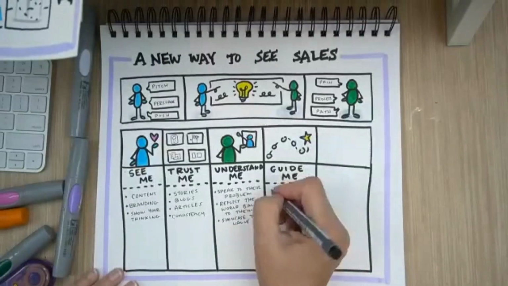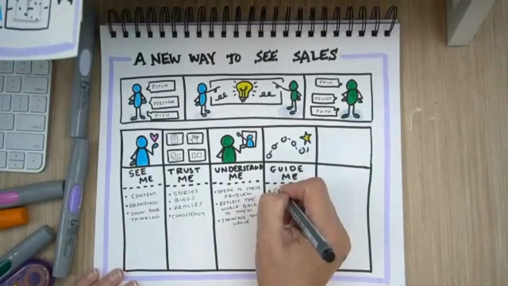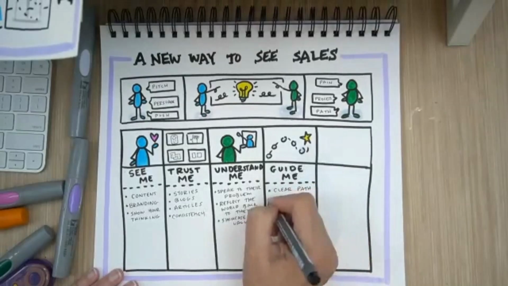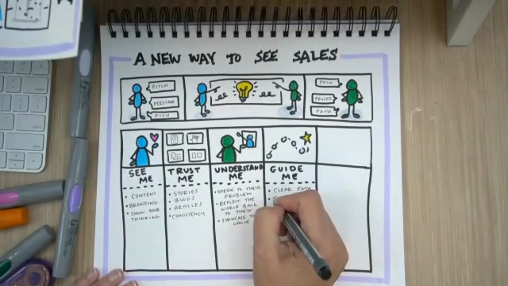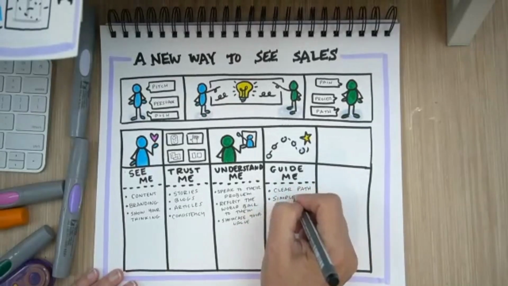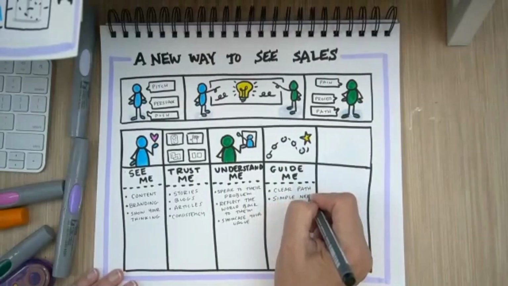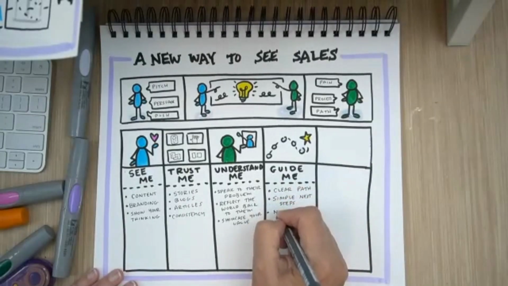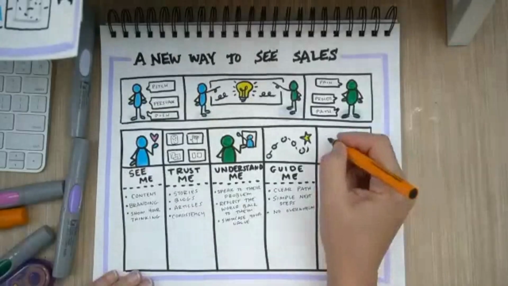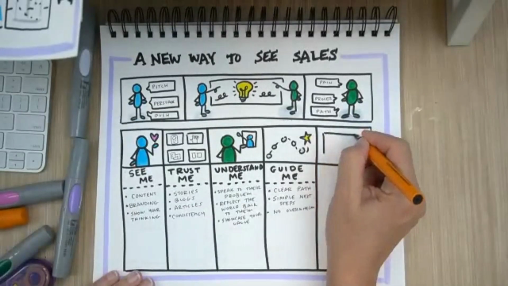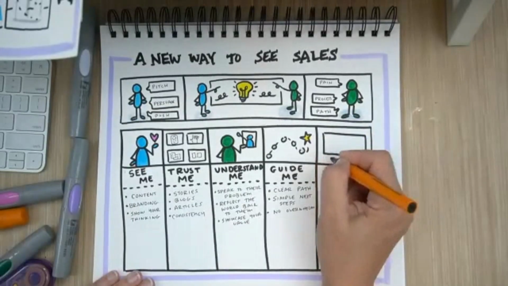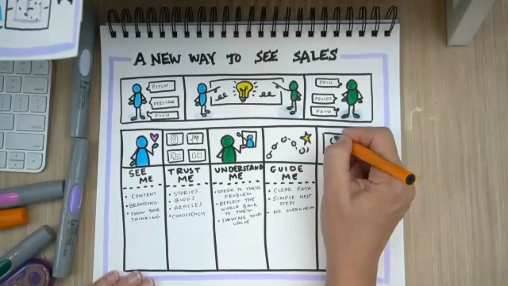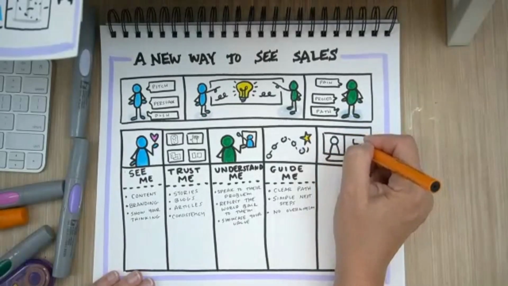And Guide Me is about a clear path. It's about simple next steps. And when you get to this point, what happens is now when you're selling and you're working with your client, it's so much different.